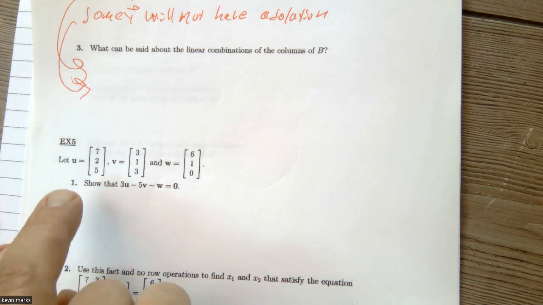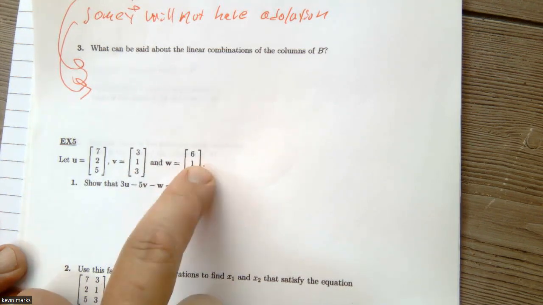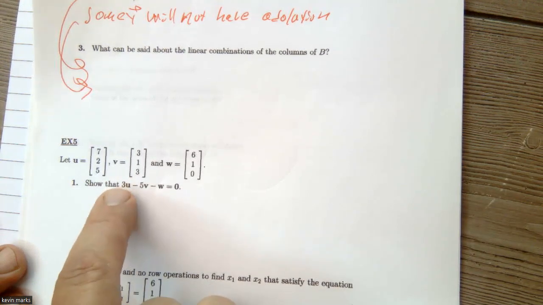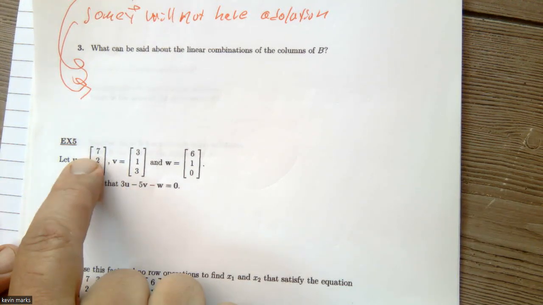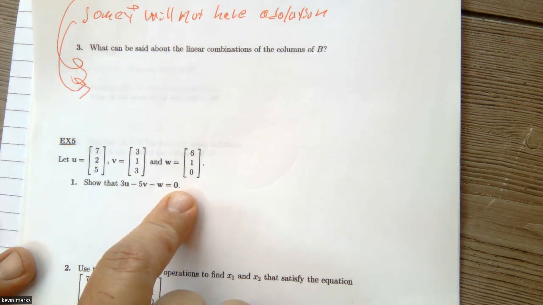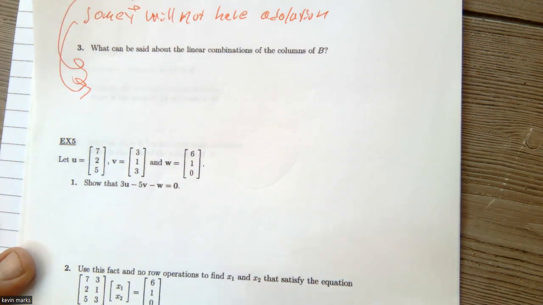So here, let's say I gave you a vector u, a vector v, and a vector w. First of all, could you show this? This is just understanding the notation. But basically, what this is saying is 3 of these minus 5 of these minus that better produce the 0 vector. So we could check that out.